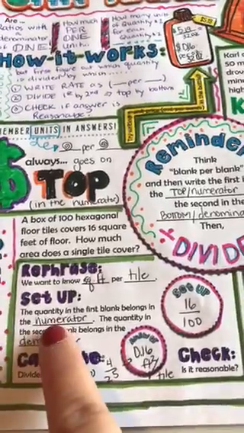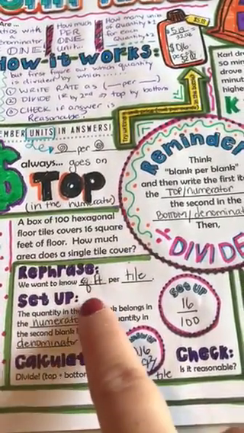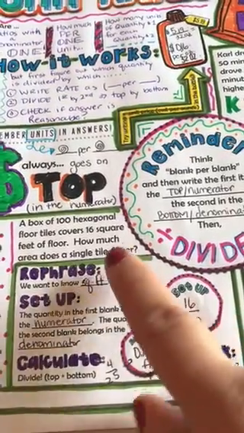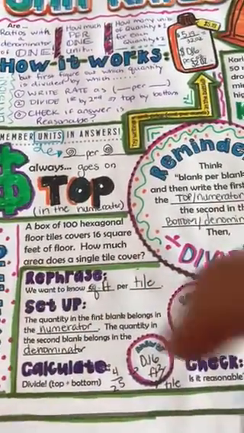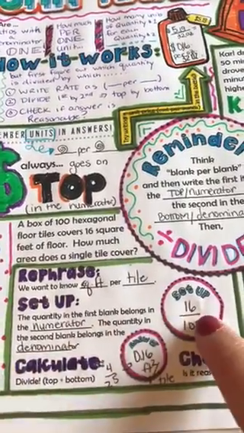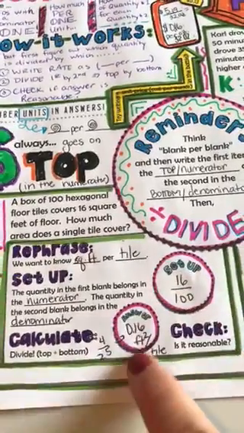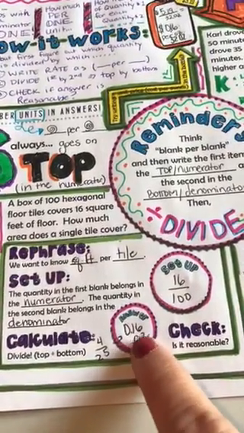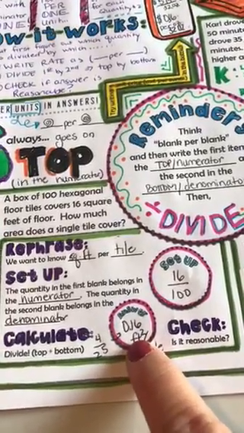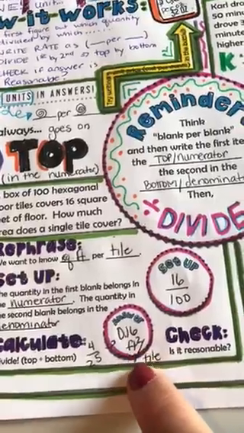So again, to set up, the quantity in the first blank belongs to the numerator, 16, that comes from the problem. And the second quantity in the second blank is the denominator, which we have out of 100. And when you divide that, you get 16 hundredths, 16 feet squared per tile. Sorry about that. 16 feet squared per tile.